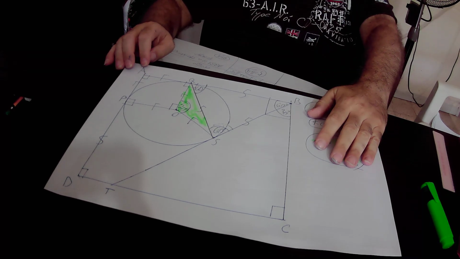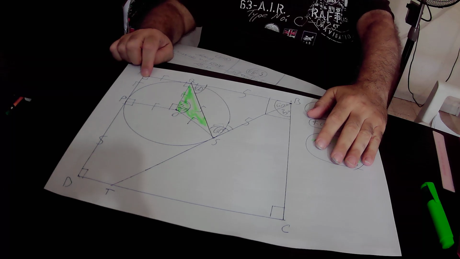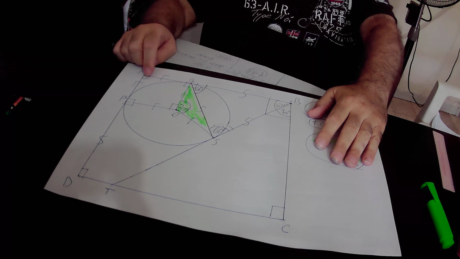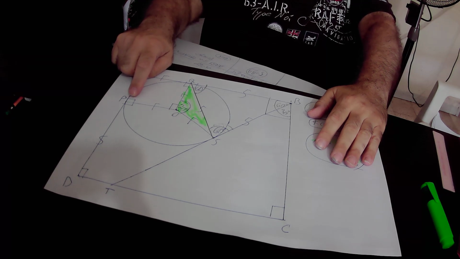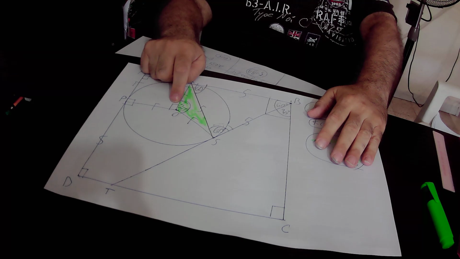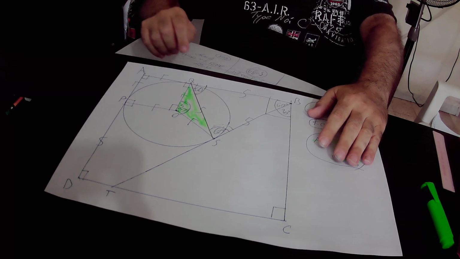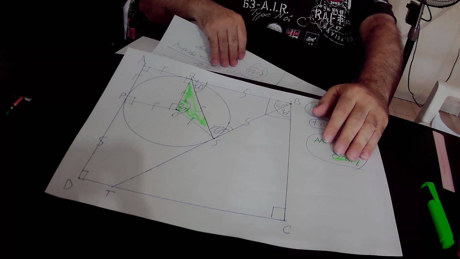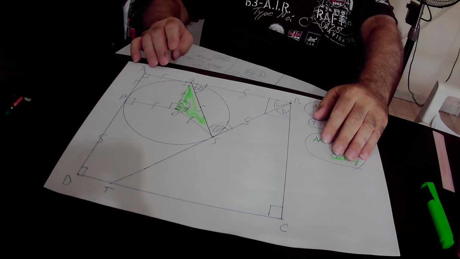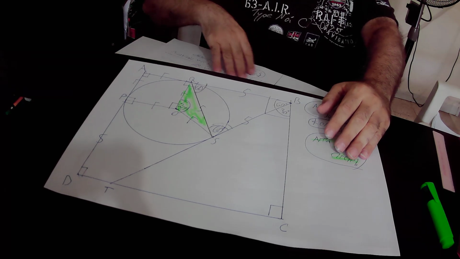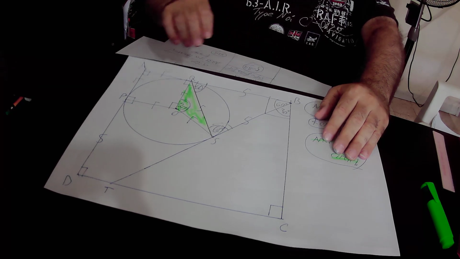So inside quadrangle AQPO, we have 1, 2, 3 right angles. The sum of 3 right angles is 270 degrees. Therefore, the fourth angle must also equal 90 degrees. So inside quadrangle AQPO, we have 4 right angles, and therefore quadrangle AQPO is a rectangle. And we know that the opposite sides of a rectangle are equal to each other.